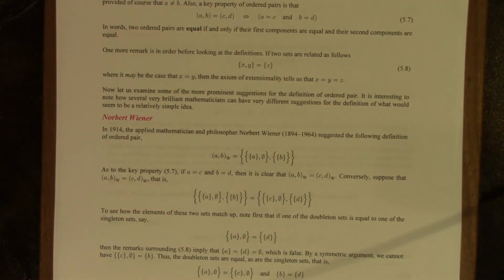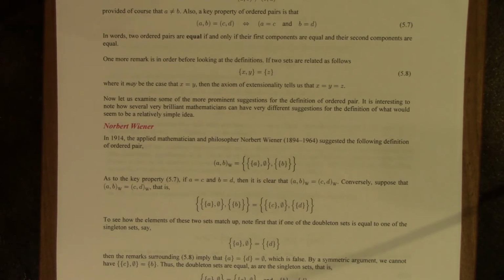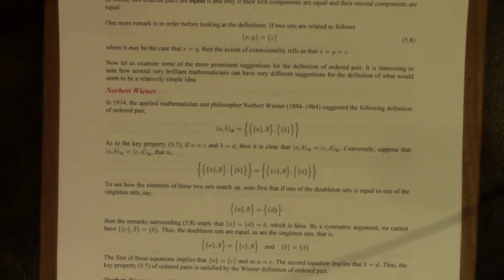Now we're ready to examine some of the more prominent suggestions for the definition of ordered pair. What's really interesting about this is not the details of each proposed definition, but that we have four proposals made by four very brilliant mathematicians, and they're all different. I'll tell you who the winner was after we look at the four proposed definitions. That is to say, I'll tell you the one that's been adopted pretty much universally.